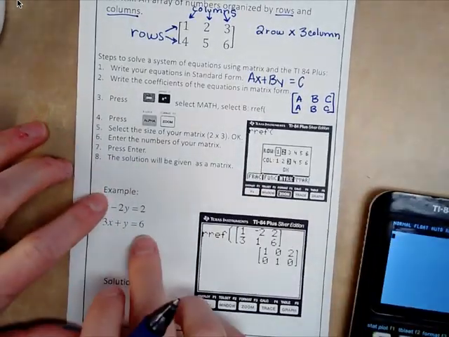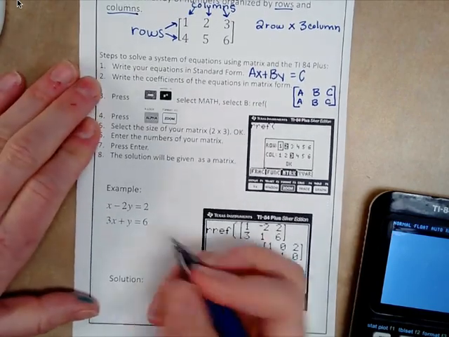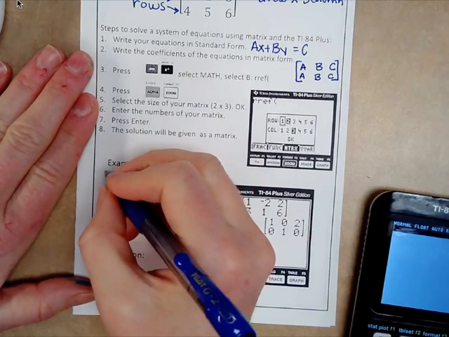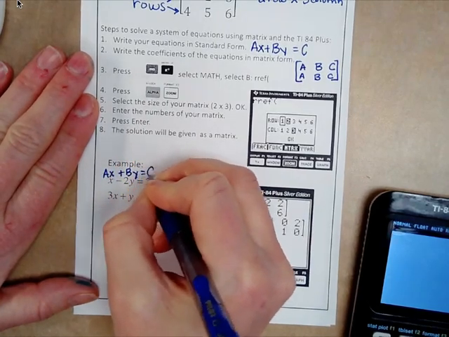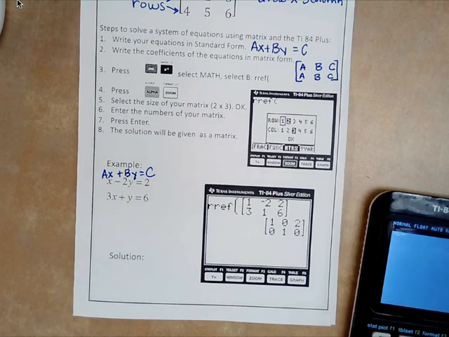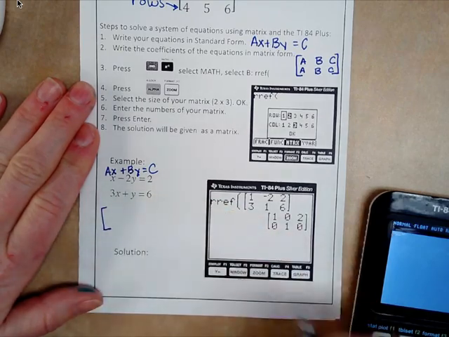So let's go ahead and do this example. These are written in AX plus BY equals C form. So we're going to write this with the coefficients.